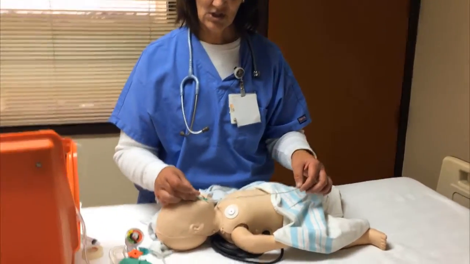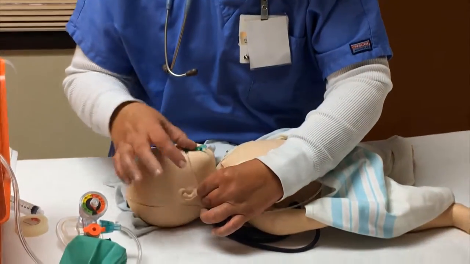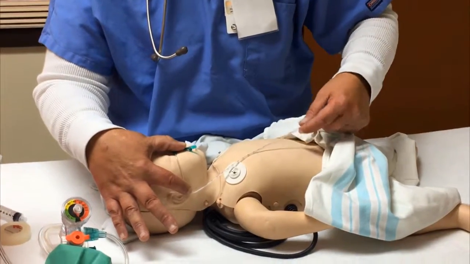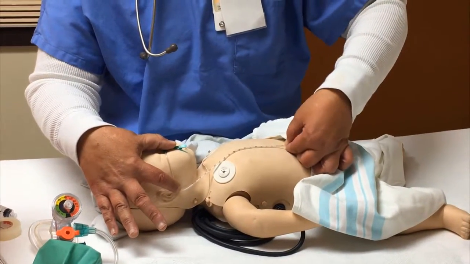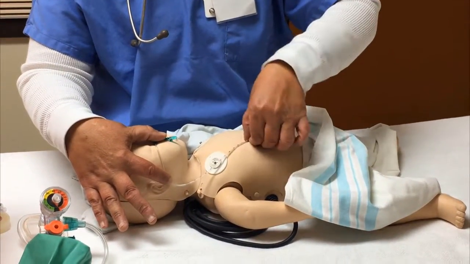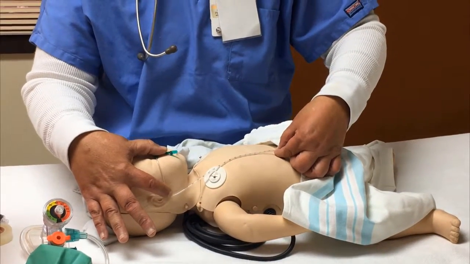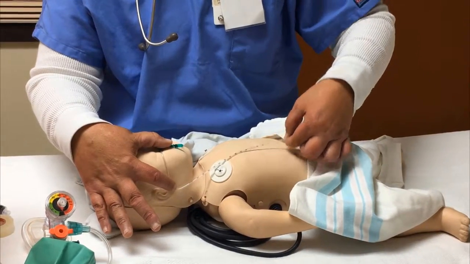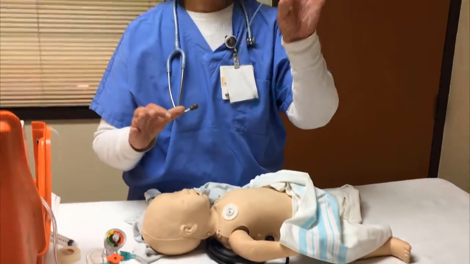So we're going to start at the bridge of the nose. I'm going to go down to the earlobe. And then we're going to bring the orogastric tube to the middle of the abdomen, in between the xiphoid process and the umbilicus. And we're going to mark the distance. Okay? The distance here is 11 centimeters.